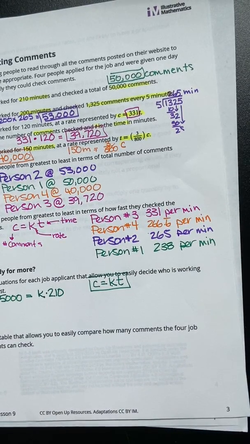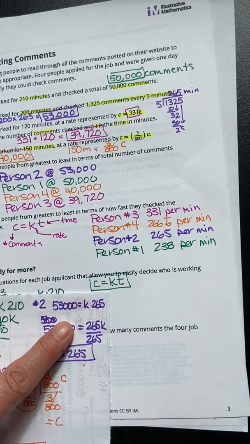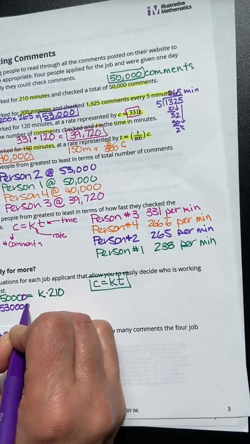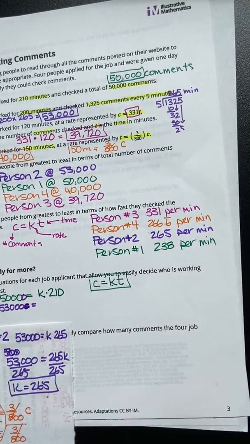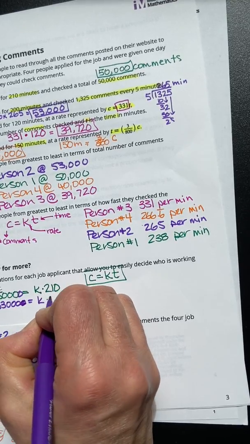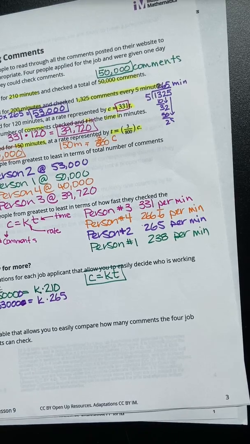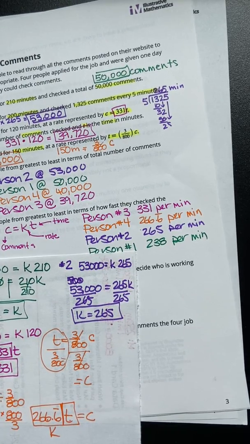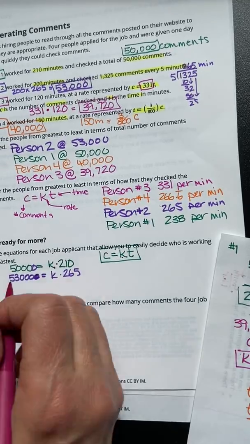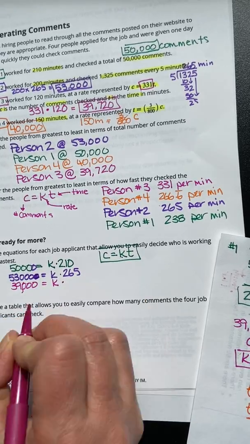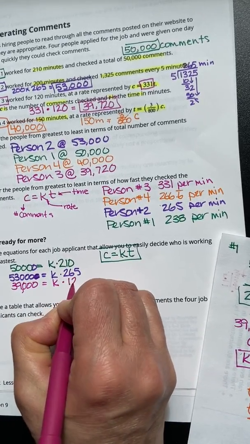Person 2, my colors mixed up. Person 1 was green, person 2 is purple. For person 2 we use this equation. He had 53,000, that's another 0 on there, is equal to 538,000... K times 265. Person 3, in our equation, 39,000, that was his total, was equal to his rate times 120 minutes.